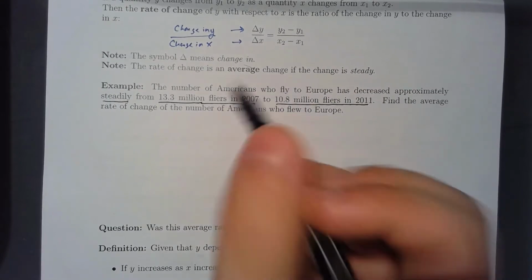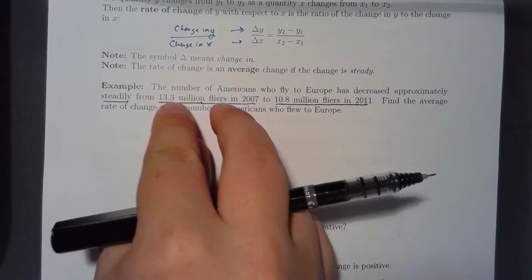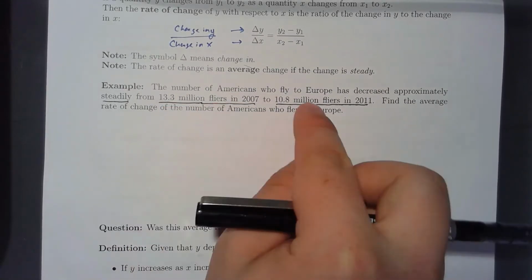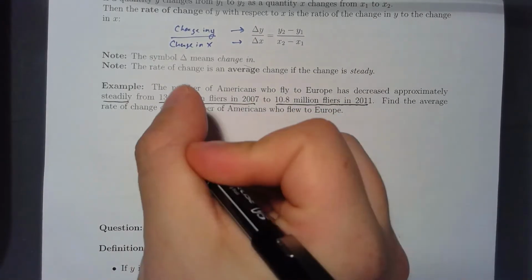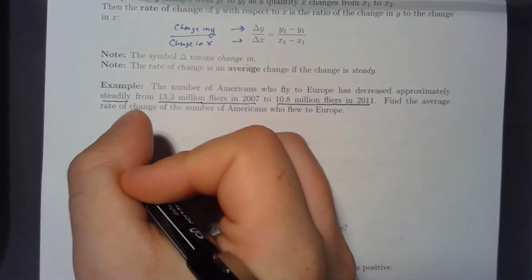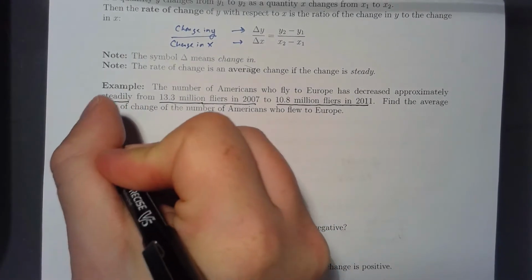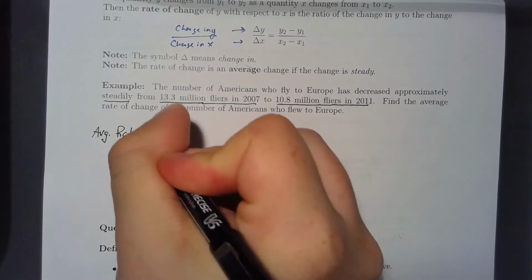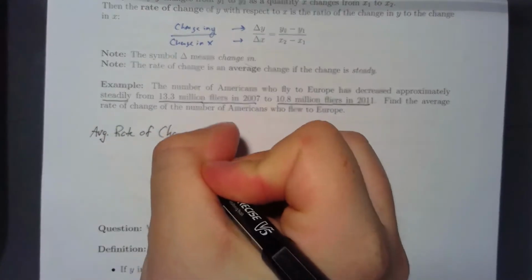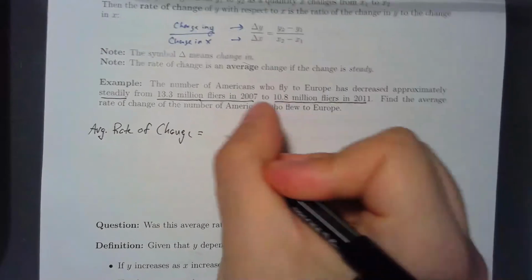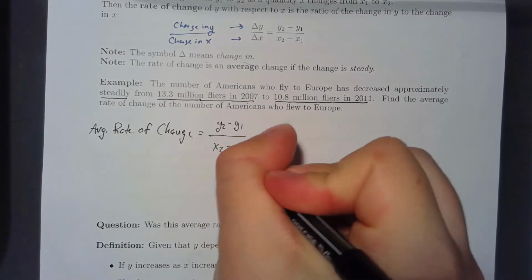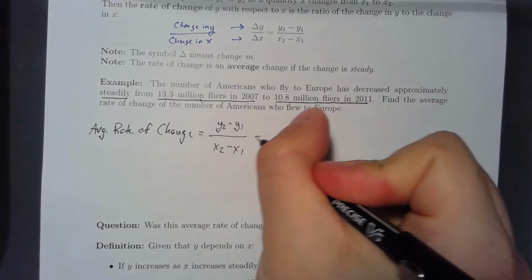Since we're starting here and going to here, this is the first point and this is the second point. When I find the average rate of change, that's going to be y2 minus y1 over x2 minus x1.